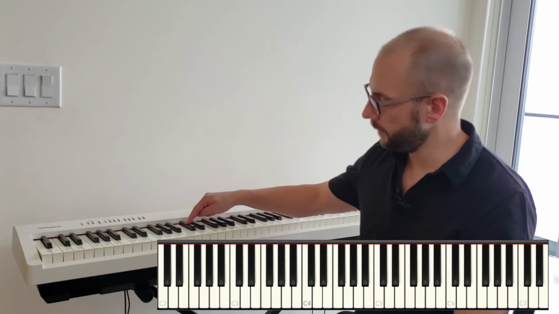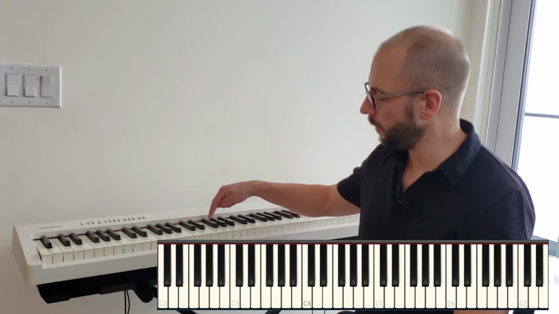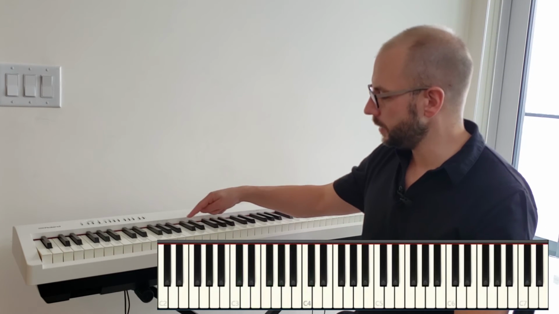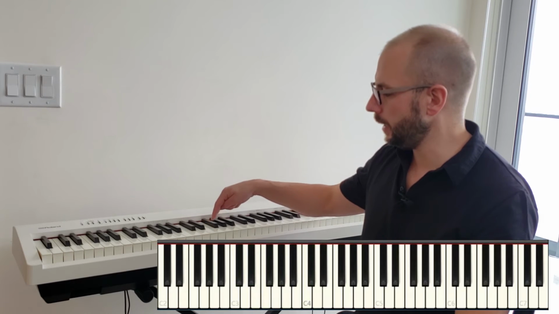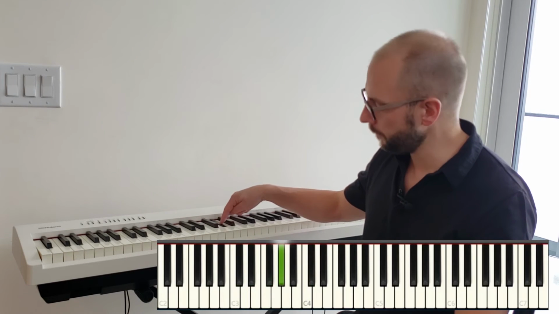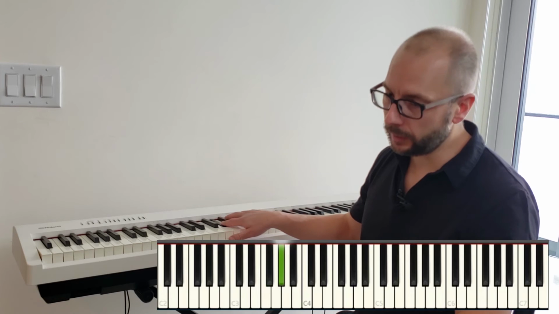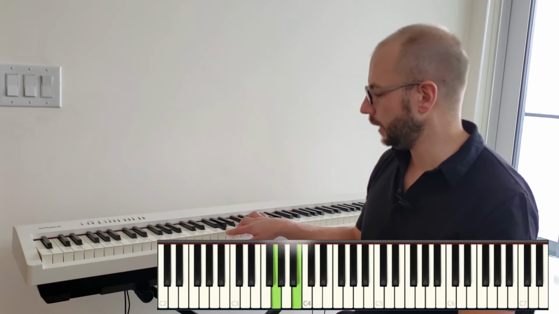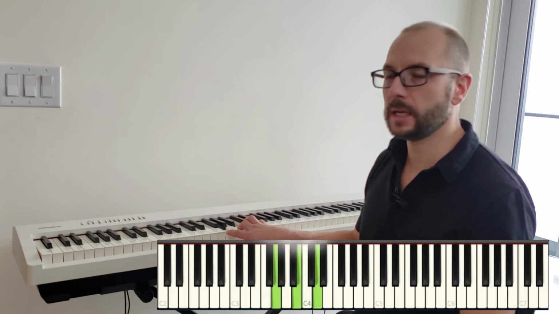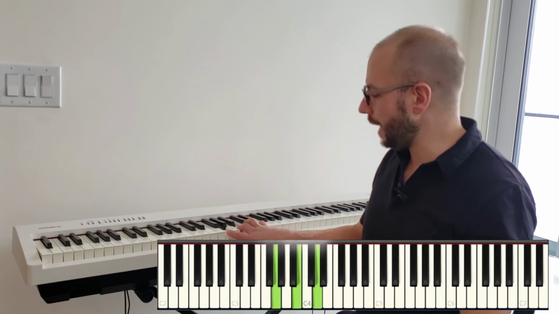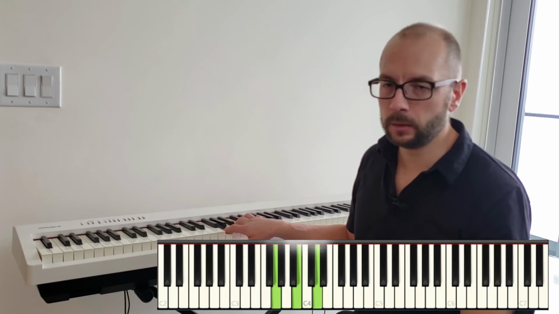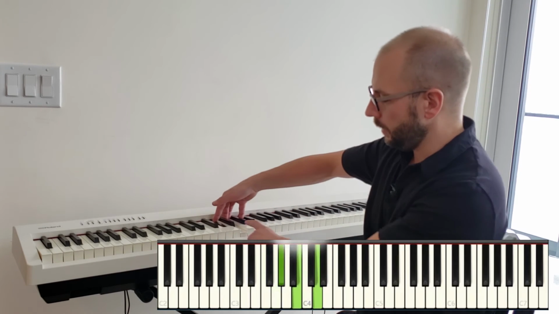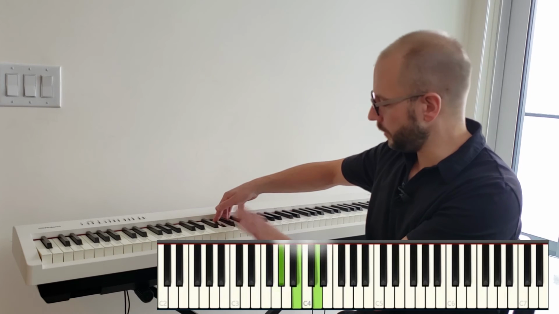Let's find the fifth. 1, 2, 3, 4, 5. Okay, so that is C sharp, D sharp, E, F sharp, G sharp. I'm gonna bring it down to the white keys, make it easier. Skip a white key, skip a white key. That's how you find a chord. And now, since we're in C sharp minor, my G has to be sharp. I have a B, Bs are not sharp, so that's fine.